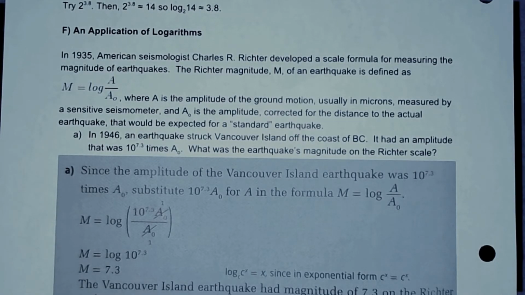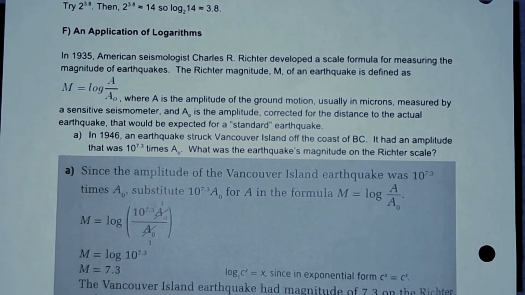Our example, in 1946, an earthquake struck Vancouver Island. It had an amplitude that was 10 to the power of 7.3 times AO, so times the reference earthquake, the standard earthquake. What was the earthquake's magnitude? Now, the AO plays a little bit of a role here in terms of it's just a term that kind of tags along and then gets canceled at the end of these problems. So don't worry about it too much. As long as you show that you're canceling it out, you should be able to get the correct answer.